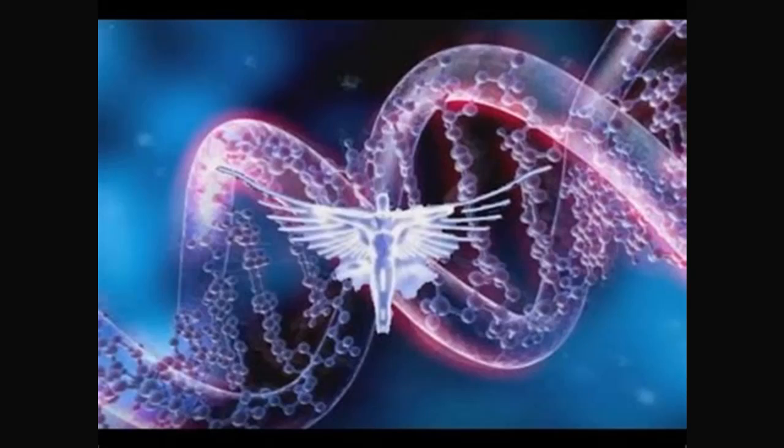Trillions and trillions of strands communicating, lighting up, firing up, sparking, connecting. Each strand communicating with all of the others.